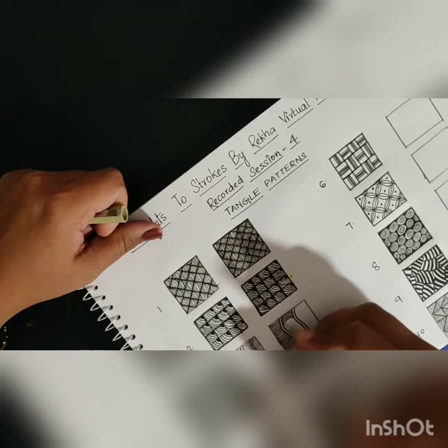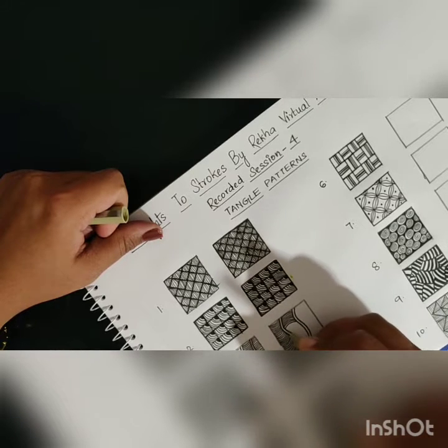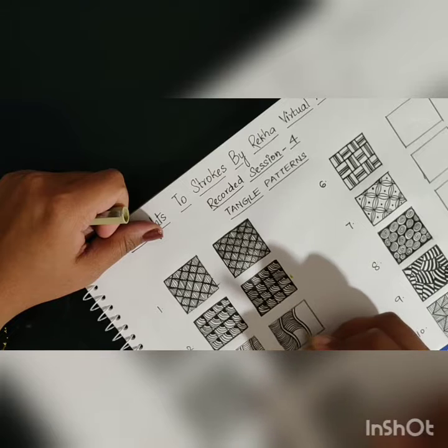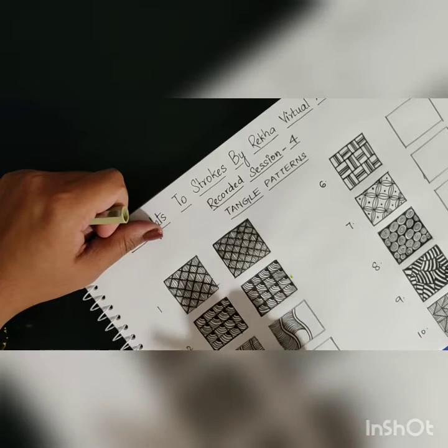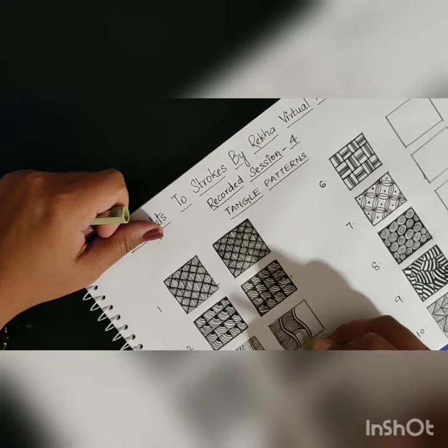Okay, so now the other way round. I am forming the curve the other way round. So when I finish this, it will almost look like a wave, like you can see here.